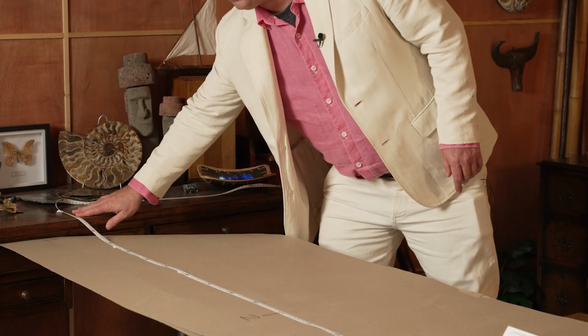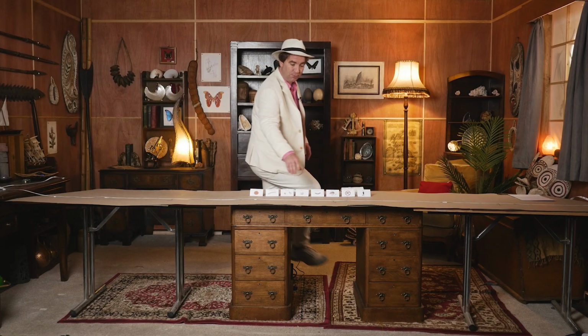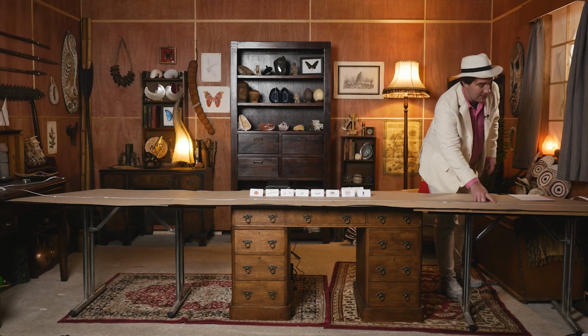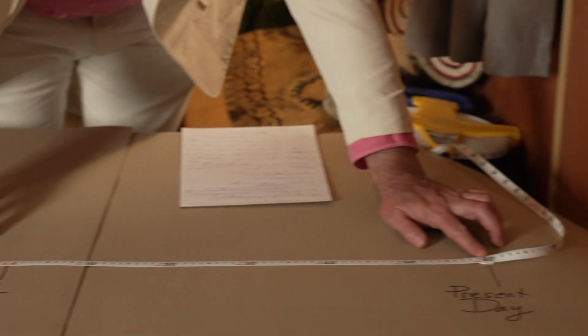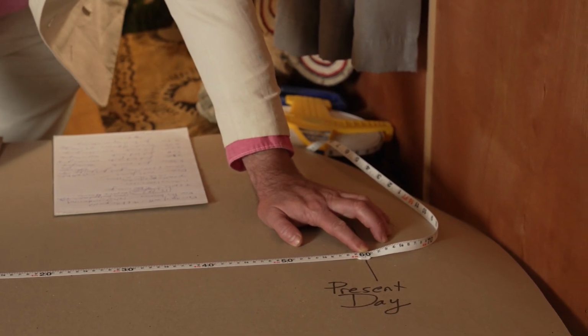1 meter is 1 billion years. 2 meters are 2 billion years. 3 meters are 3 billion years. 4 meters are 4 billion years. And then the last 60 centimeters are the last 600 million years of Earth's history.